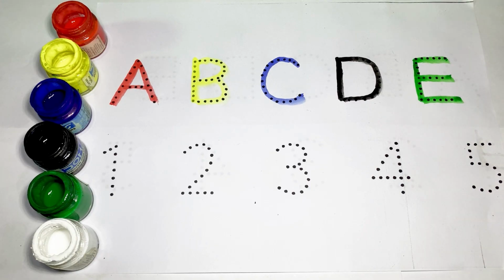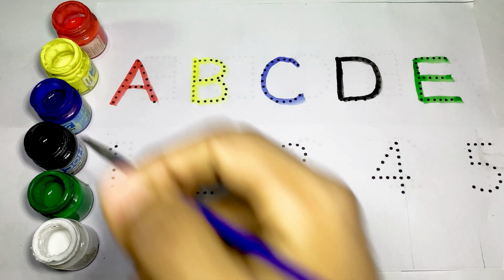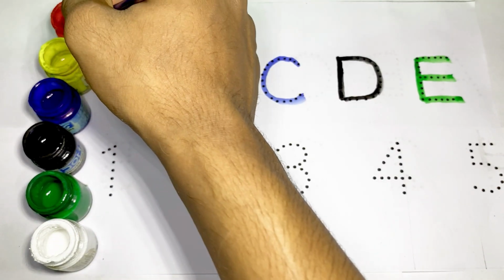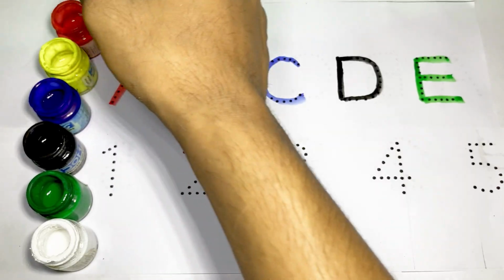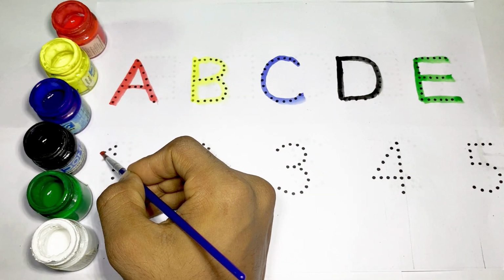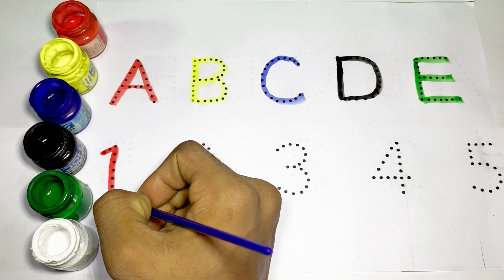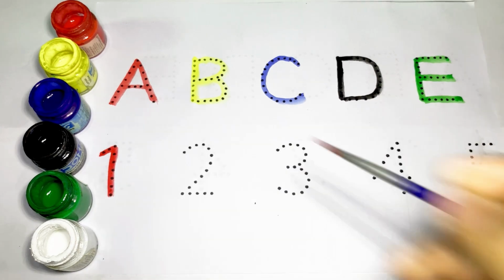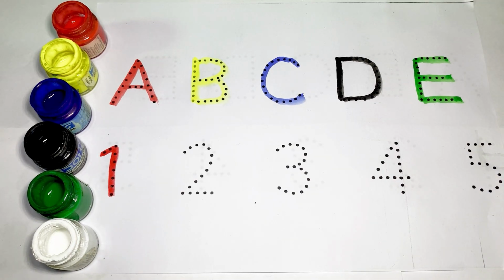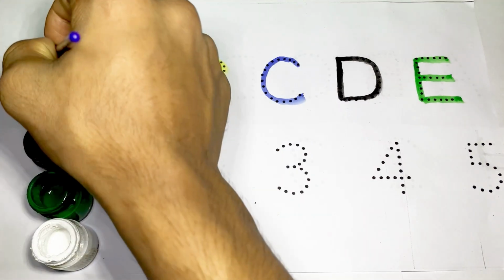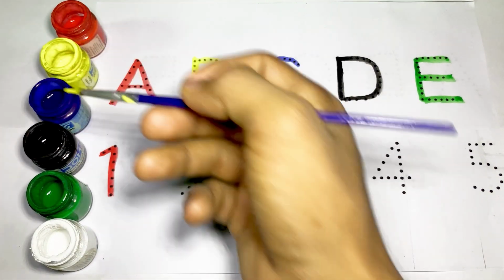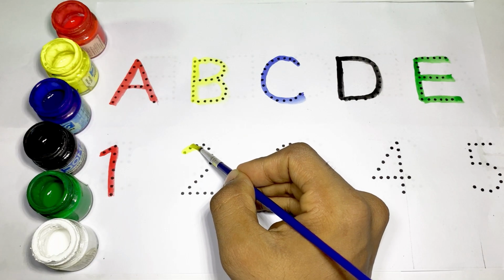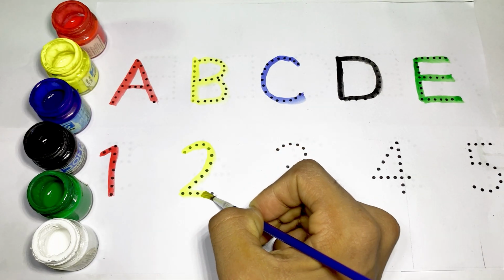Kids, now numbers, and first the number 1. The number 1, and use red color. O N E, 1. Kids, now 2. The number 2, and use yellow color. Yellow color. T W O, 2.